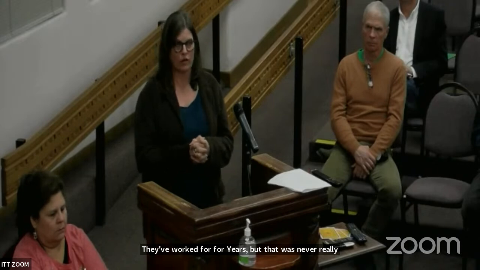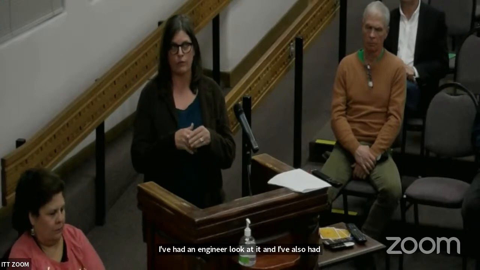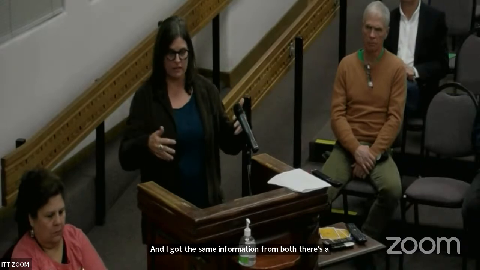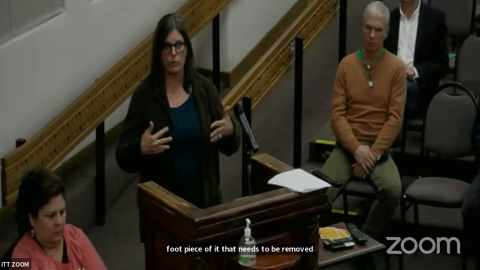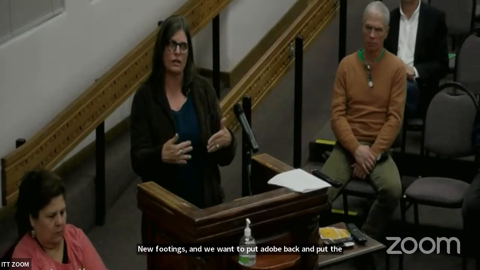The back northeast building is the shop. That's where they've worked for years, but that was never really lived in. It's an unheated dirt floor structure, and that has always had a structural problem. I've had an engineer look at it, and I've also had Crocker look at it, and I got the same information from both. There's a 25-foot piece of it that needs to be removed, new footings, and we want to put adobe back and put the doors back, put the windows back. That's a non-primary facade.